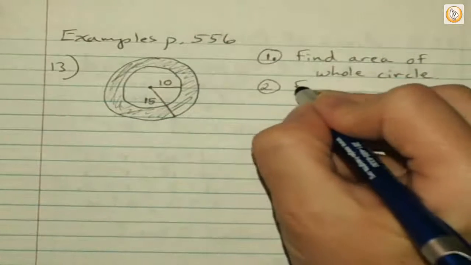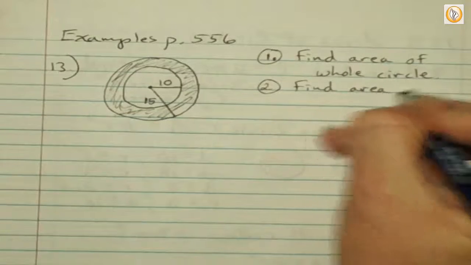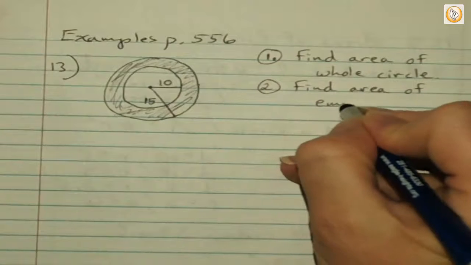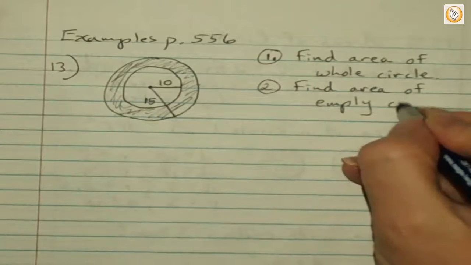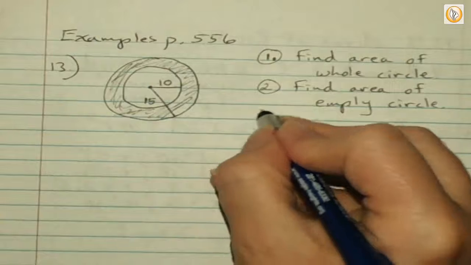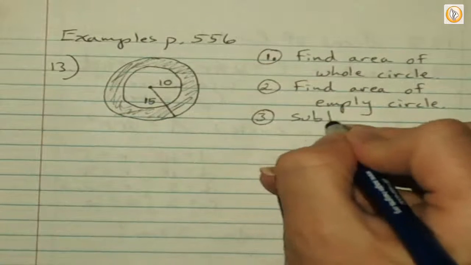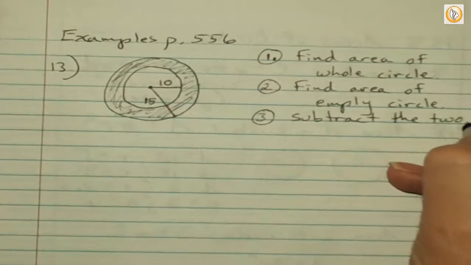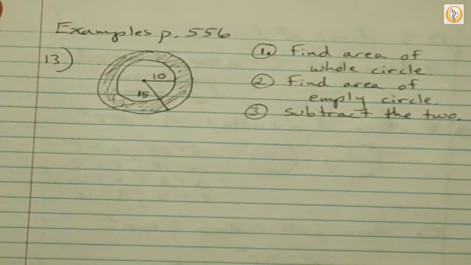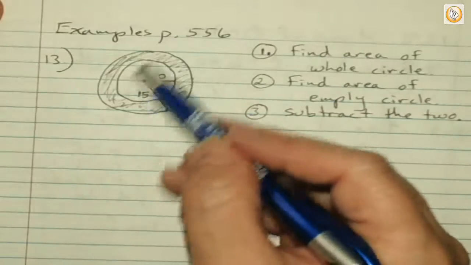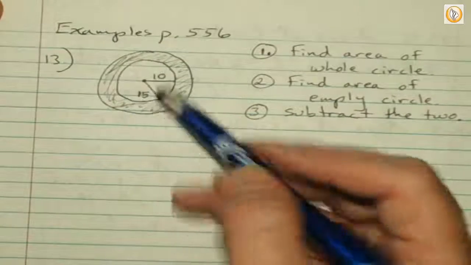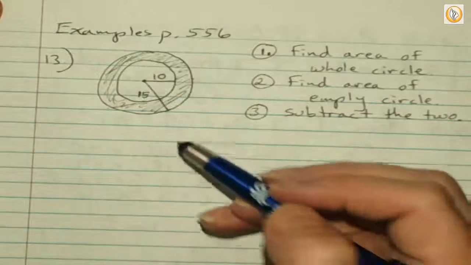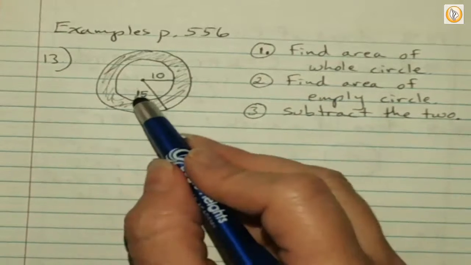Step two, find the area of the empty circle. And then step three, subtract the two. Because we're looking for the area of the entire thing, and then we're going to find the area of the empty part. So then if we subtract that, we get the area of the shaded part.